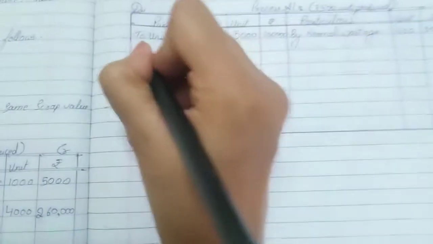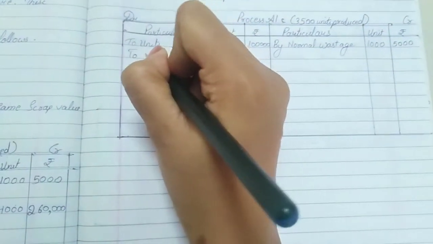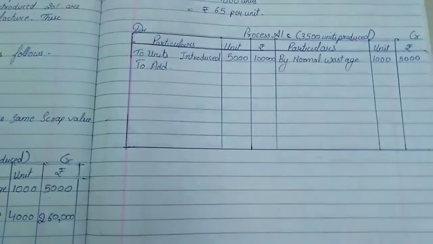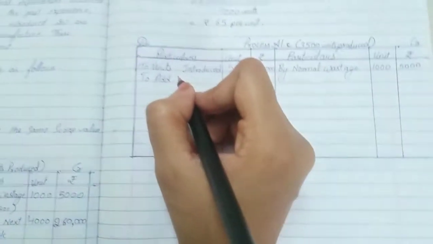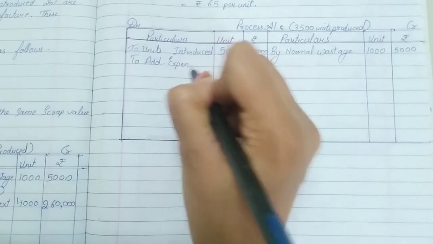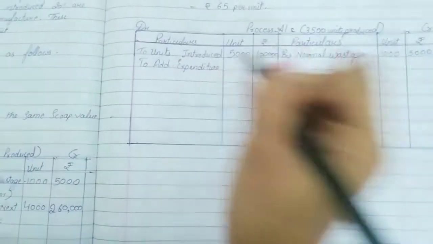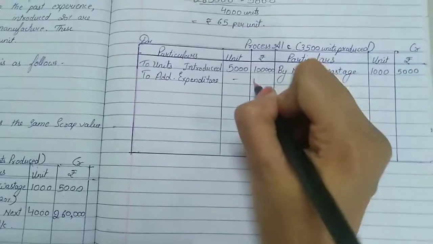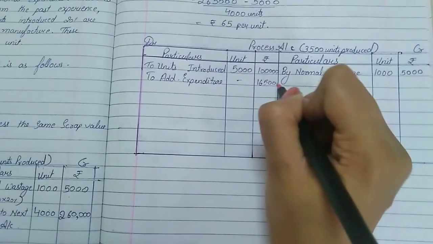Here to additional expense, that is 1,65,000.